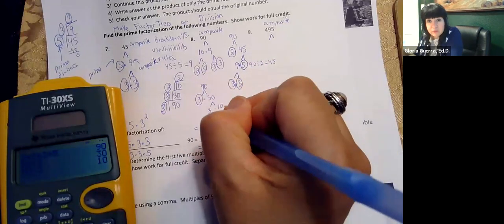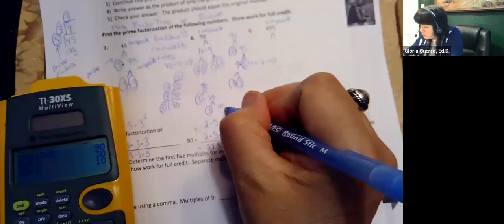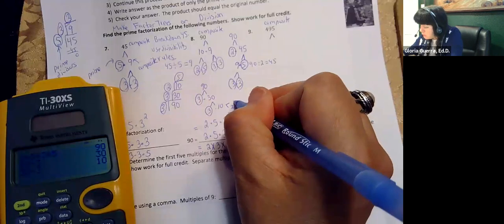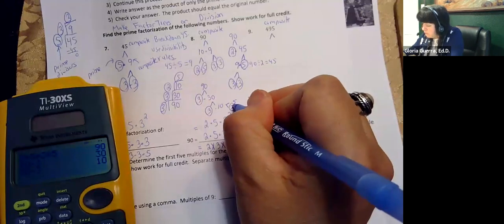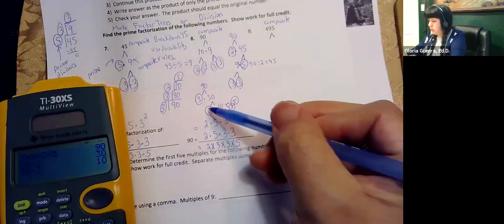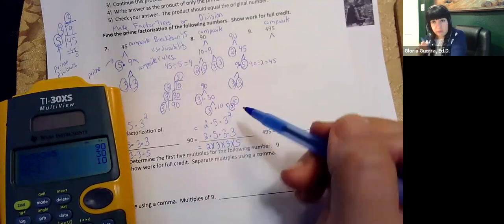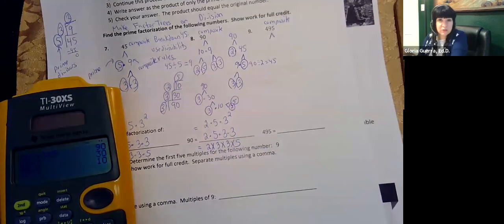So 3 is prime. And then 10 is 2 times 5. See, but you still get the 2, the couple of 3s, and the 5. So you still get the same answer. Everybody's tree can look different. There are several ways to write up your tree, and they're all correct. But you have to show your work.